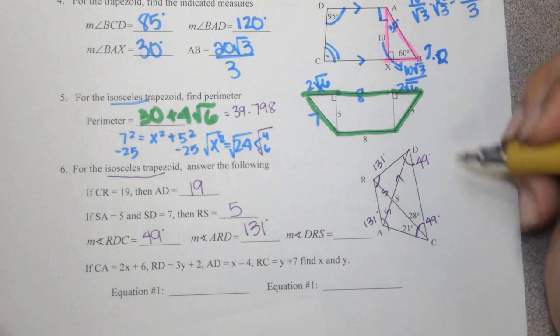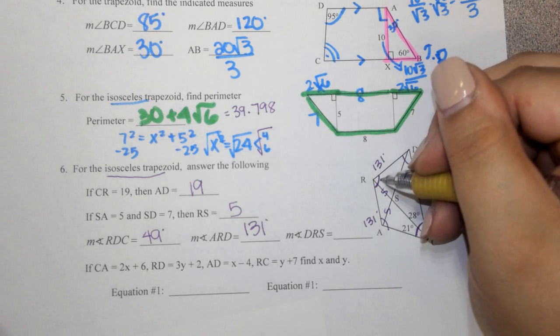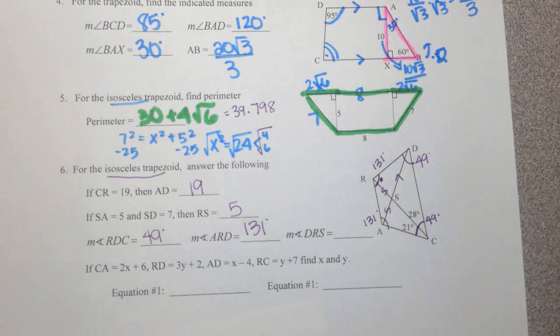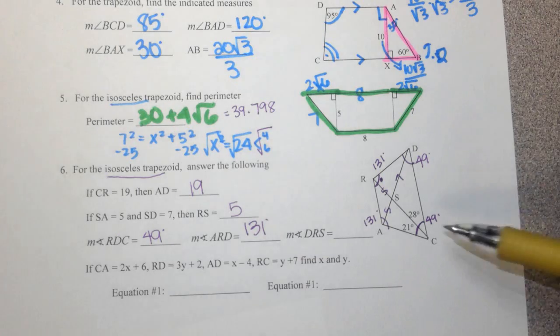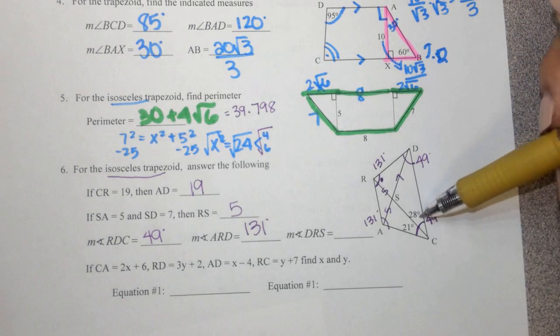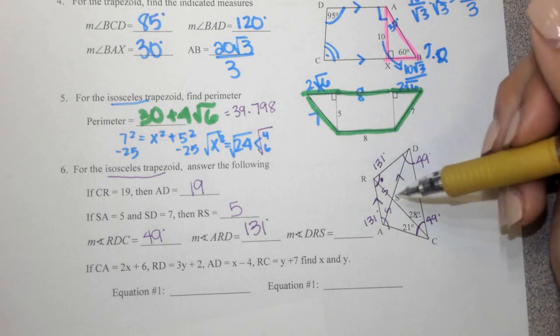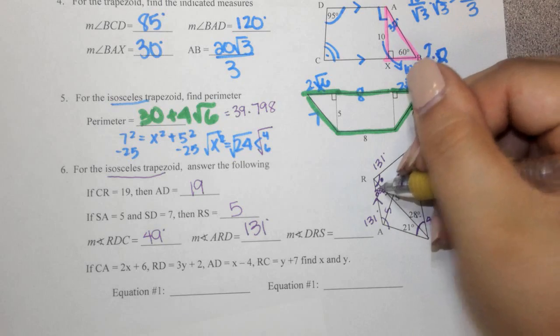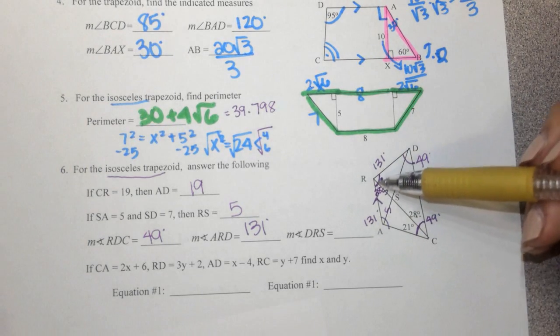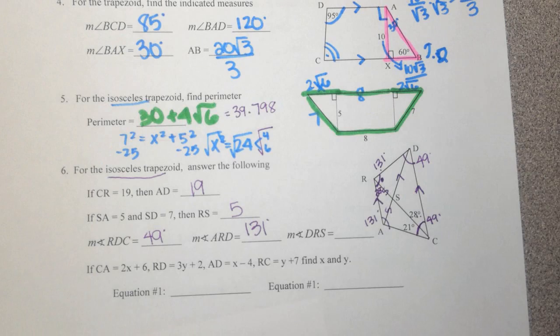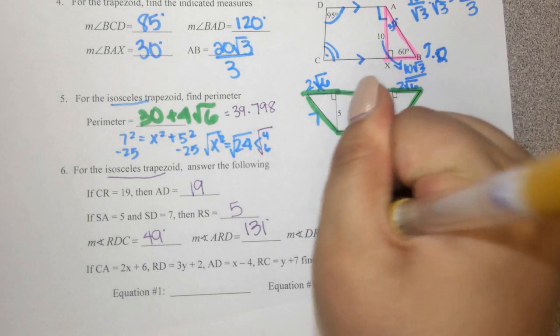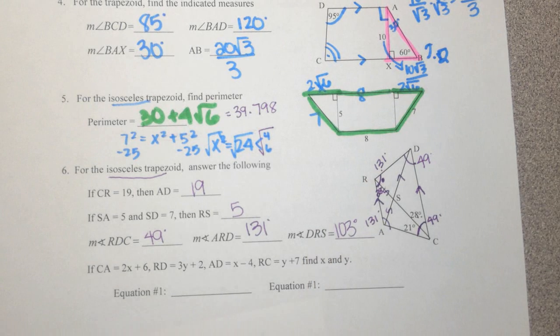Now DRS is right here. So what else do I know? If I know that this right here is 28 and these two sides are parallel to each other, then I also know because of AIA, that little part right there is 28. If the whole thing is 131 and that's 28, I would do 131 minus 28, so I get 103 degrees. Does that make sense? That one was a little bit harder to find.